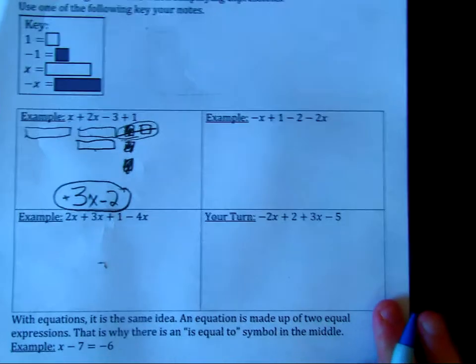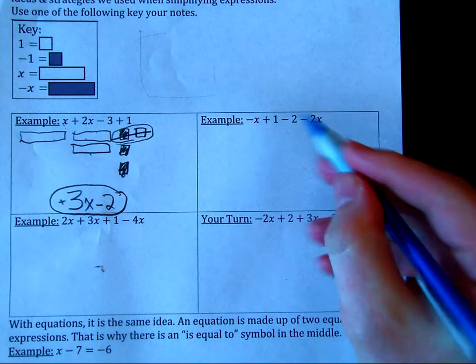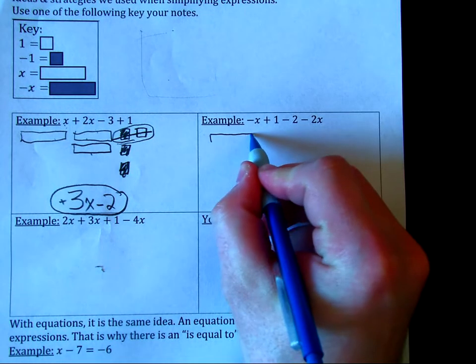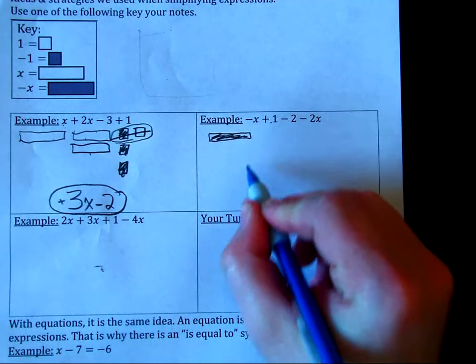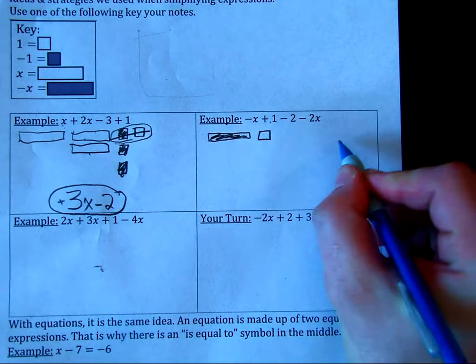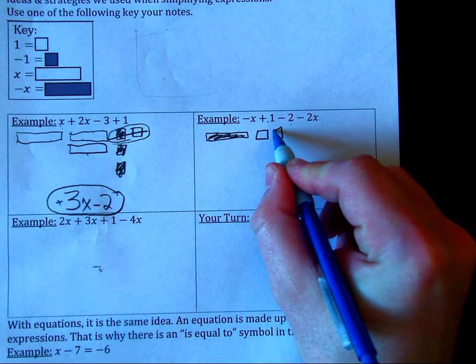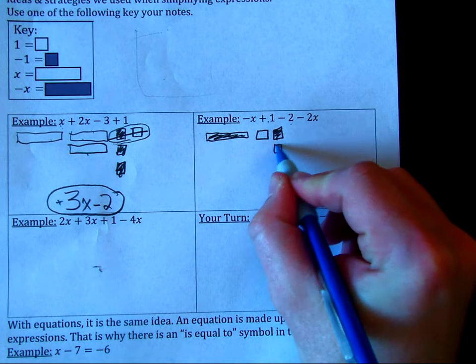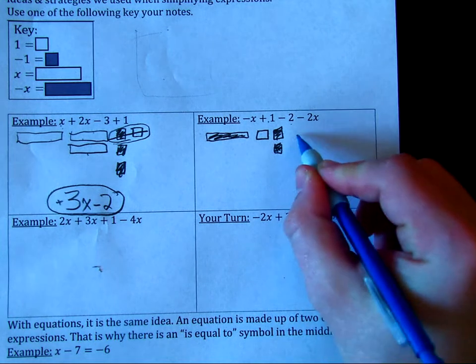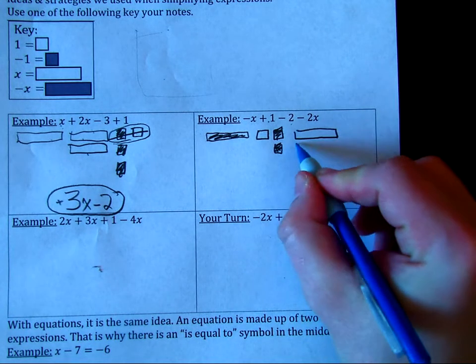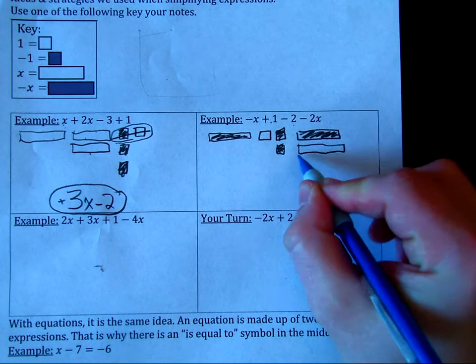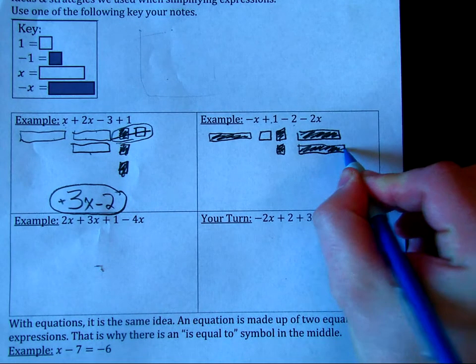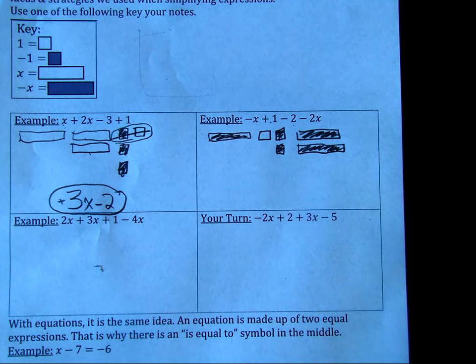To keep going, I have 1 negative X. I'm going to draw a rectangle, fill it in. I have a positive 1. I have 2 negatives. And I have 2 negative X's. Again, you have plenty of space, so make sure that you are drawing a rectangle for the X's and make sure you're drawing a square for the 1's.